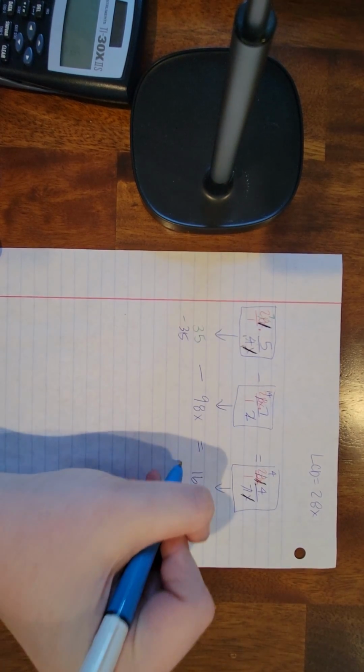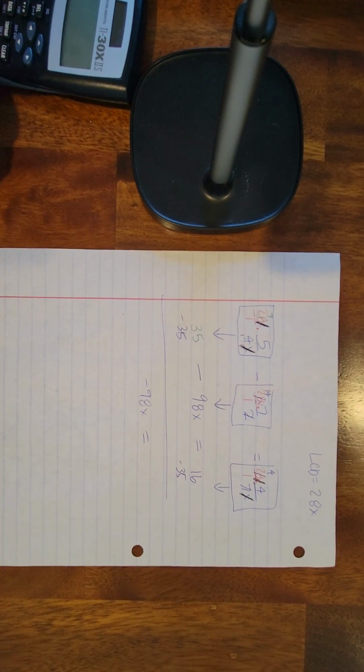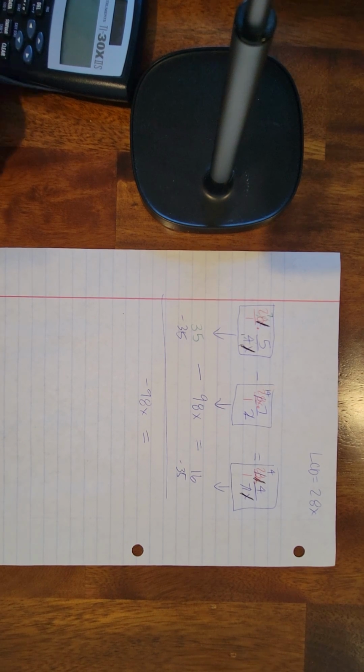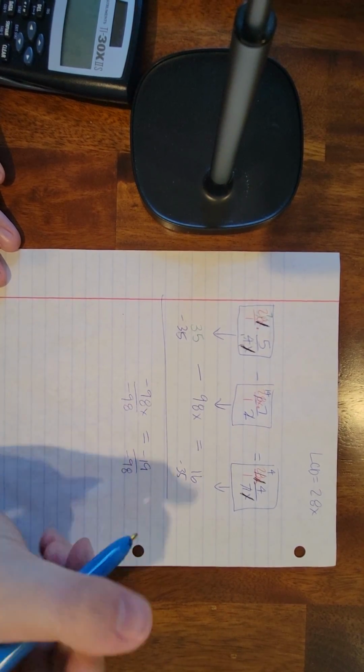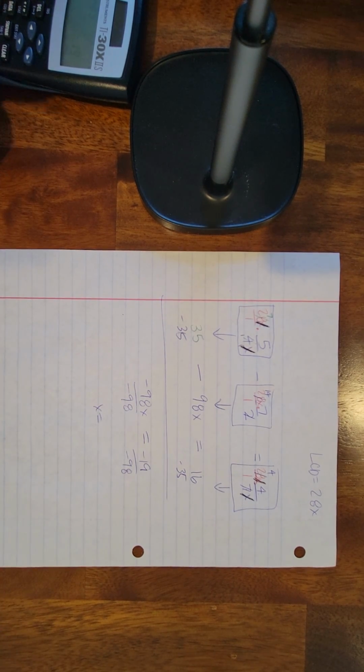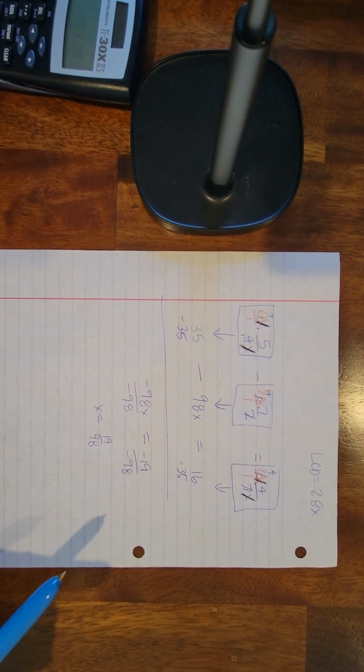So I'm just going to move the 35 over. Negative 98x equals negative 19. Okay, and then negative 19 over negative 98. I guess that's just as good as it's going to get.